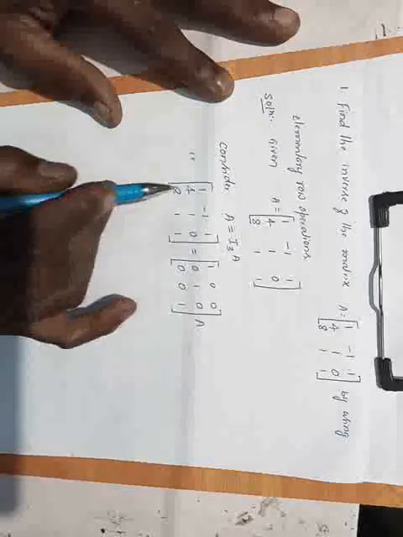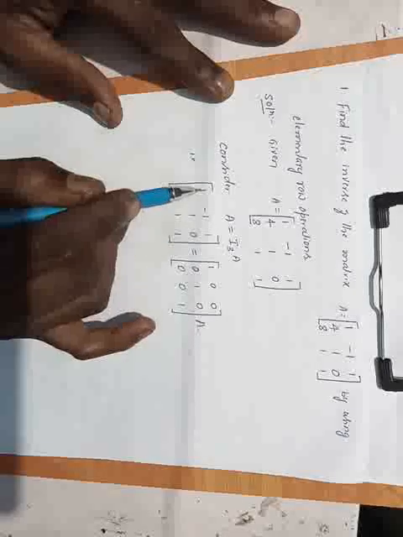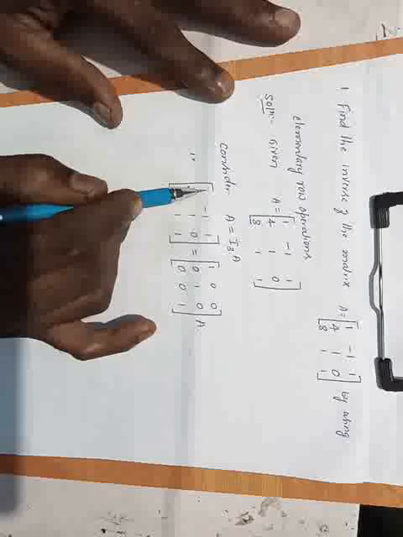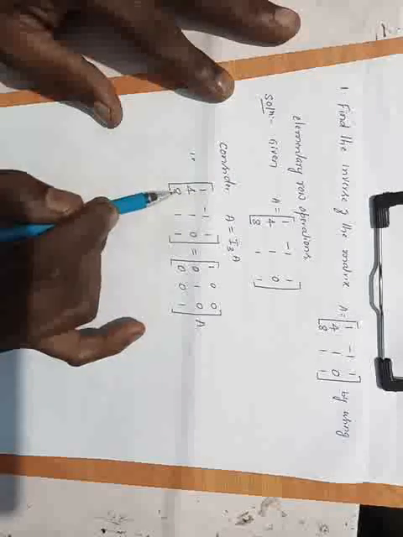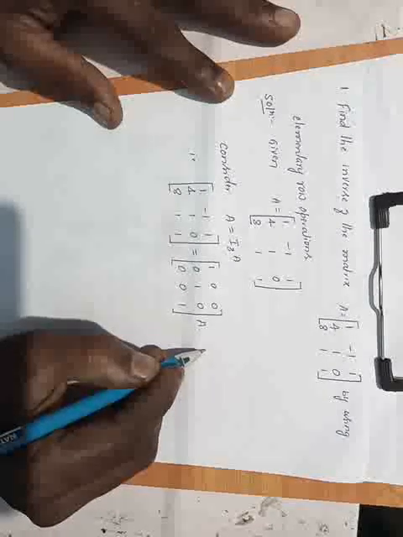Now you see, the first row leading entry is 1. Next, you make the below elements equal to 0. I will write down the row operations here. I am changing this R2 now.